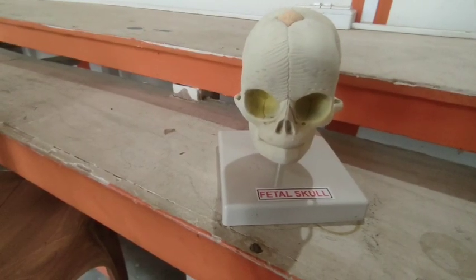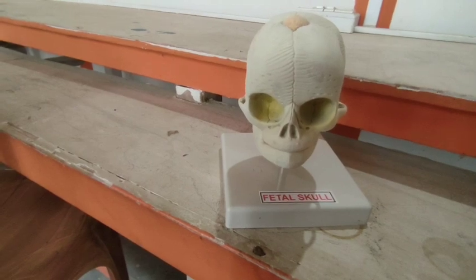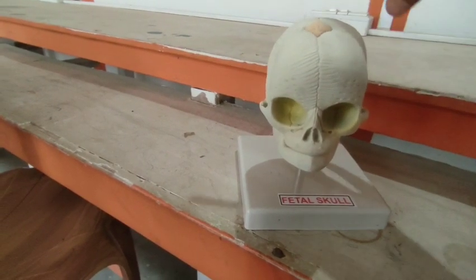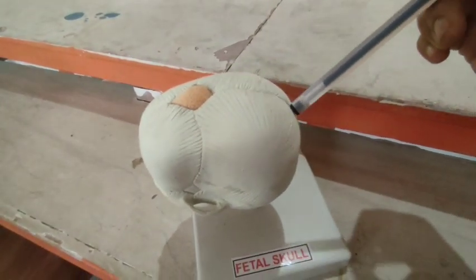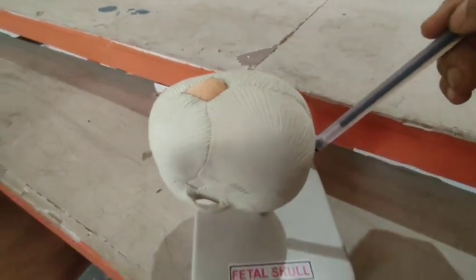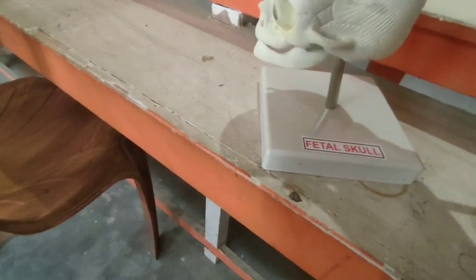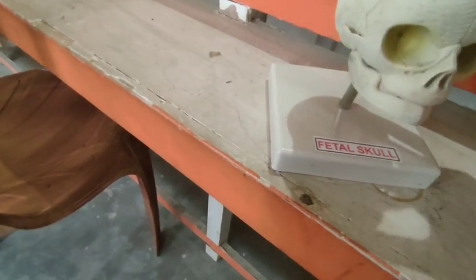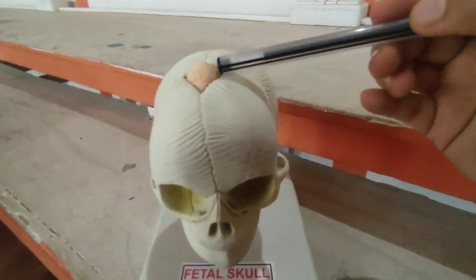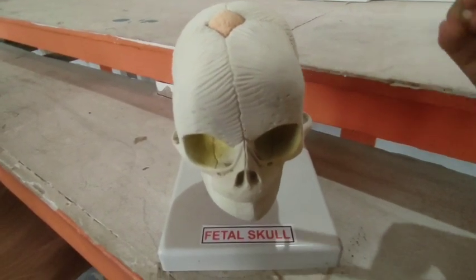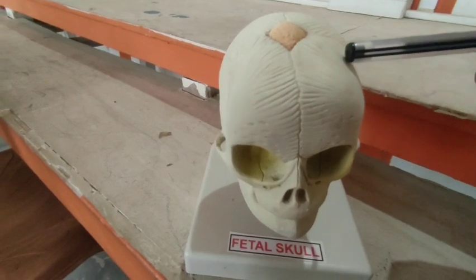Now we will know about the sutures. So the first suture is the sagittal suture or longitudinal suture. This suture lies between the two parietal bones. Then the next suture is the coronal suture. It runs between the parietal and the frontal bone, and there are two coronal sutures.